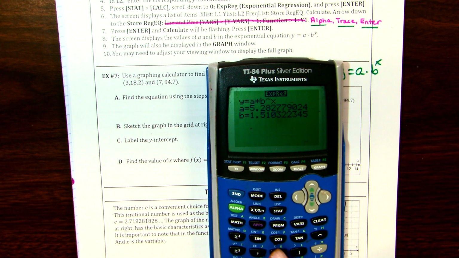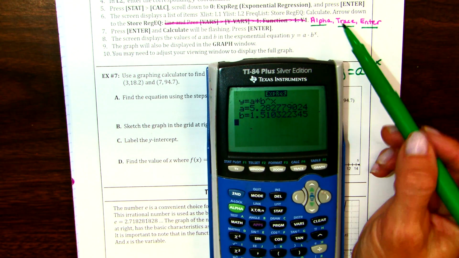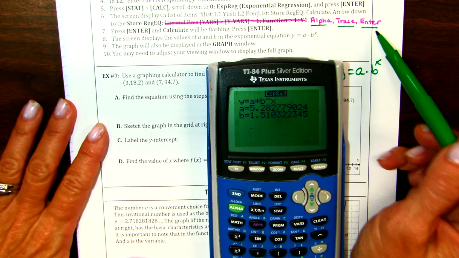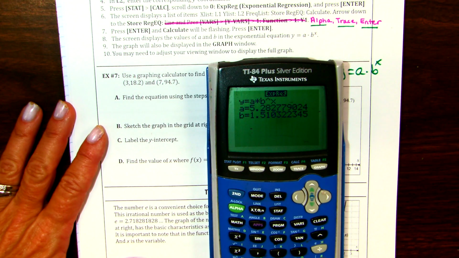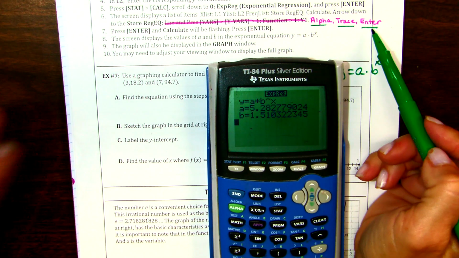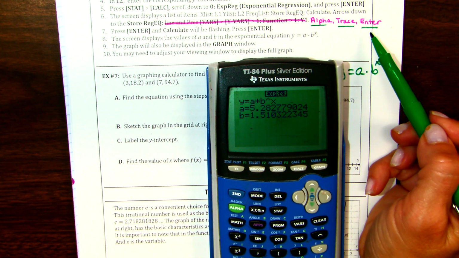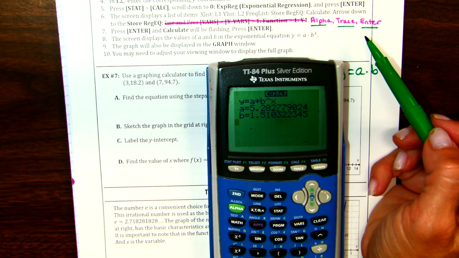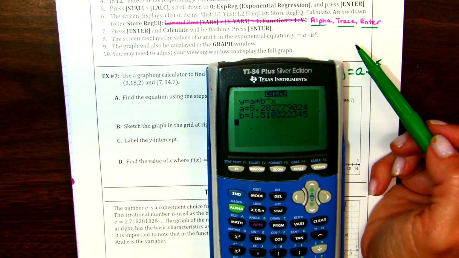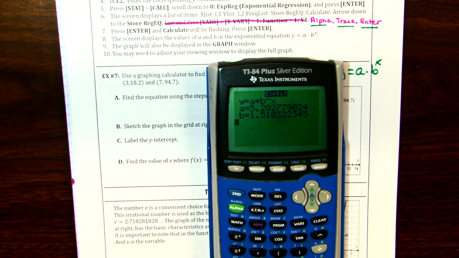You can do it on any of them that you want. It really doesn't matter. The reason I say, guys, understand, I do alpha trace enter is because y sub 1 is already highlighted. I just hit enter, okay? But if you wanted to change it to y sub 2 or something else, or we've done it before where you have more than one equation in there, so you already have something saved in y sub 1, you might change it to y sub 2, so you have 2 equations in there. That doesn't really matter. But alpha trace enter is typically what we use just because it's fast.